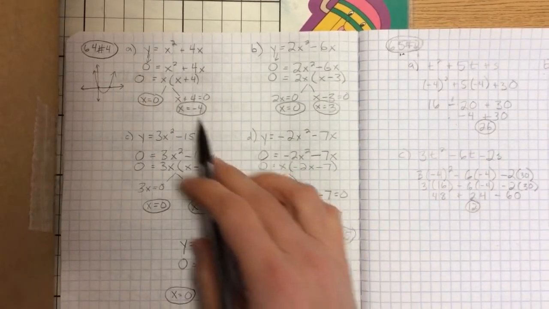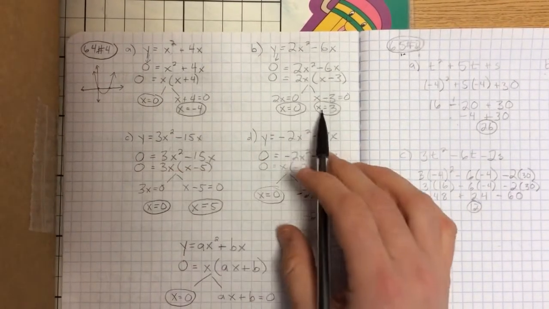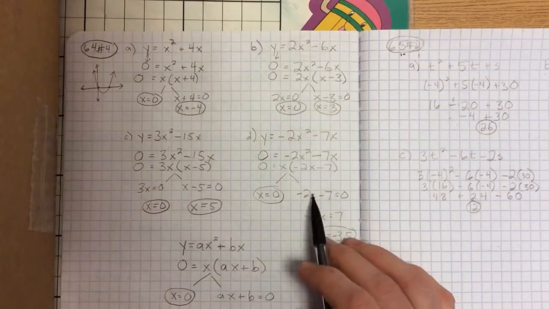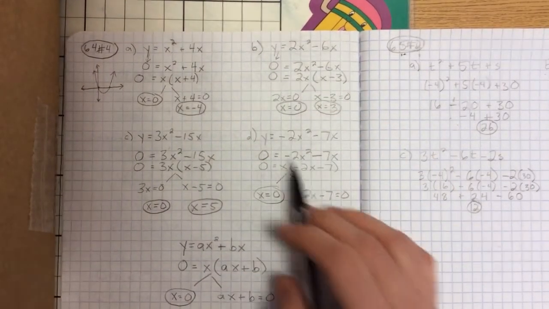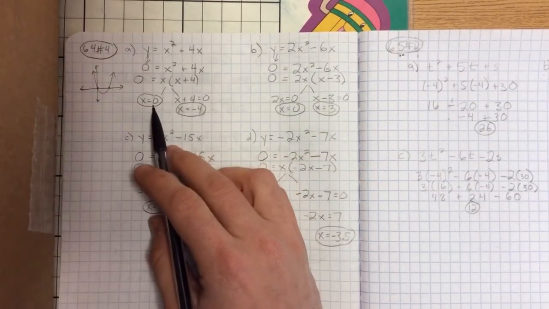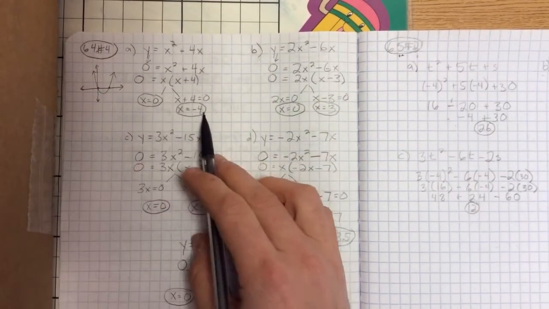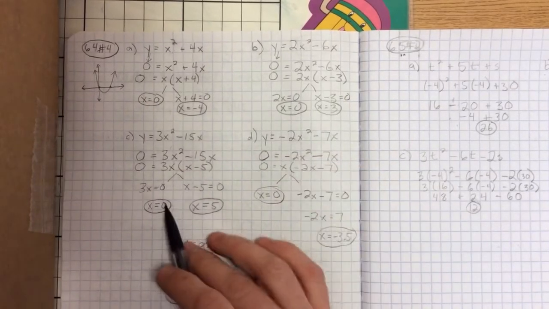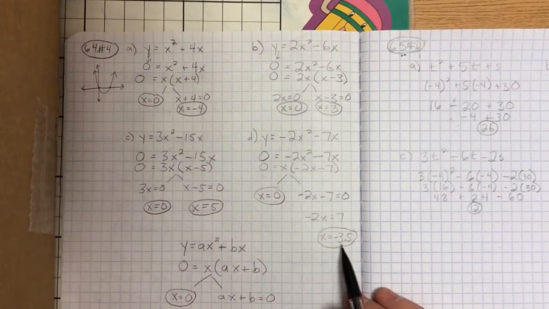And if you remember, we got two answers that would solve each of these equations in the previous problem. And that's because there are two x-intercepts in a parabola. So in this case, the answers are the same: 0 and negative 4, 0 and 3, 0 and 5, 0 and negative 3.5.